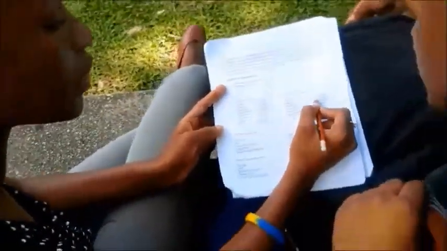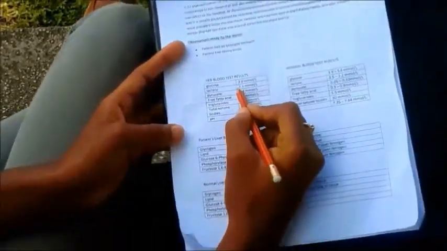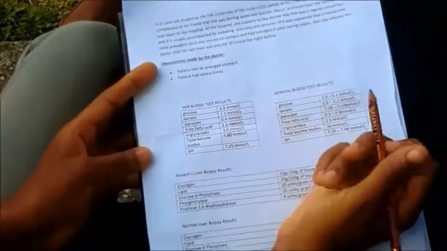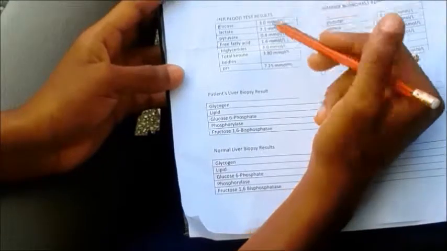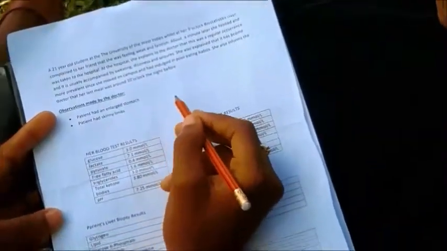If we look here now, we can see that her lactate levels are supposed to be between 0.5 to 2.2 millimoles per liter. However, she had a high lactate level of 7.1 millimoles per liter. Lactate is the most significant gluconeogenic precursor for the process of gluconeogenesis.